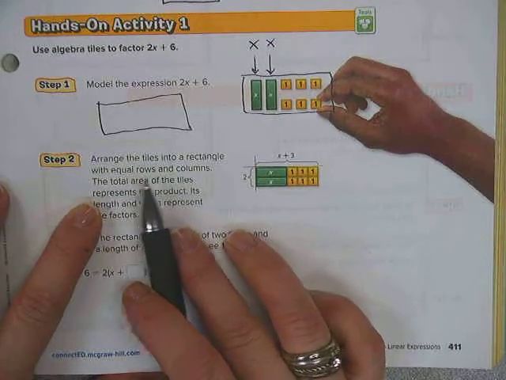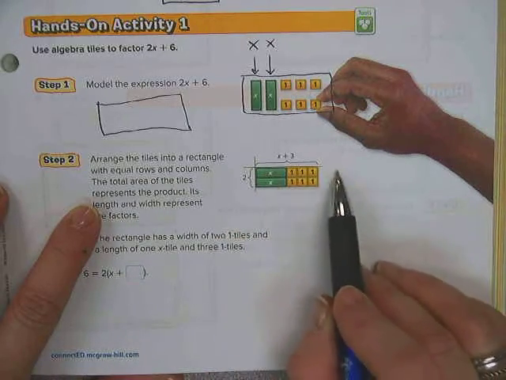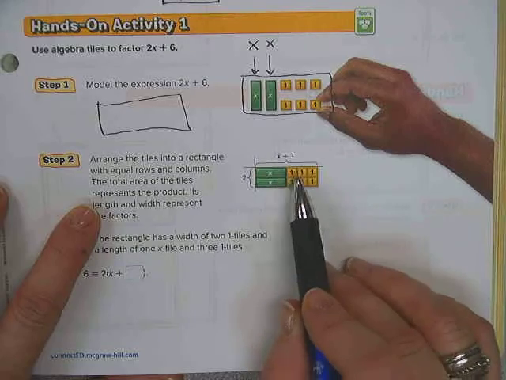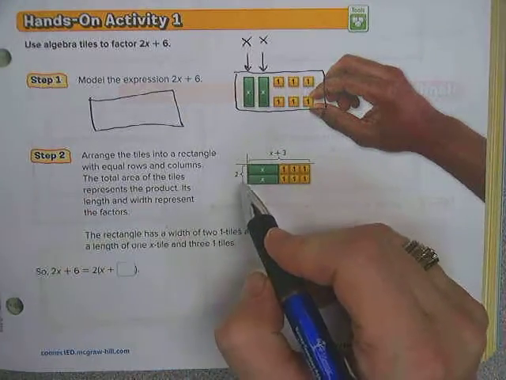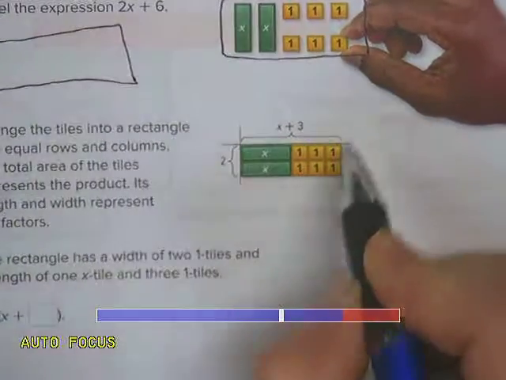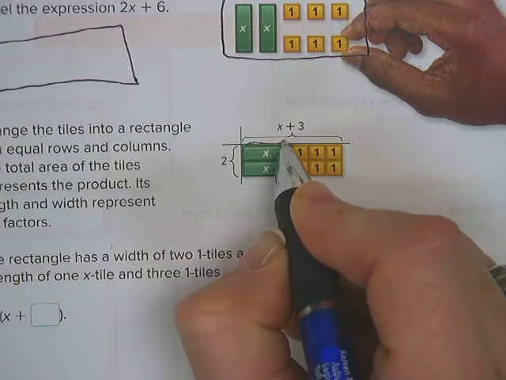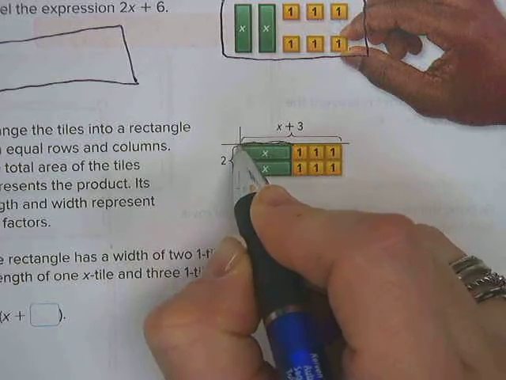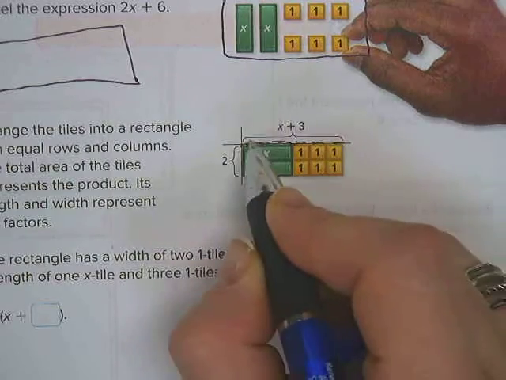So when they're in a rectangle with equal rows and columns, the total area is going to be our problem, 2x plus 6. And to factor it, we want to figure out what's the length and what's the width. Well, this length right here is x. And then we have 1, 2, 3.